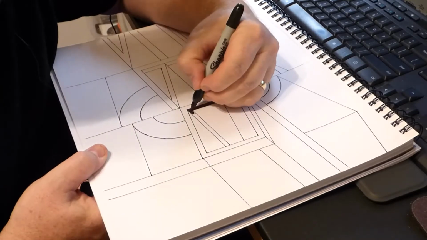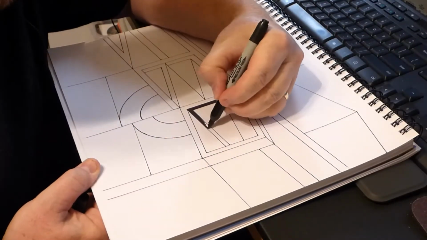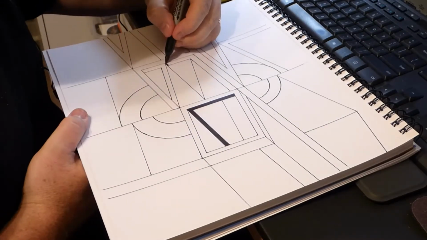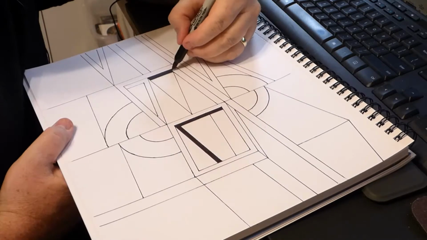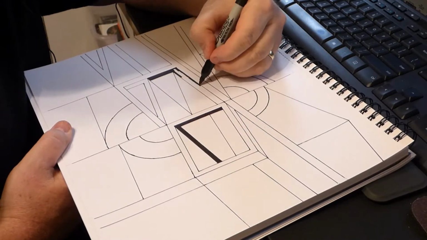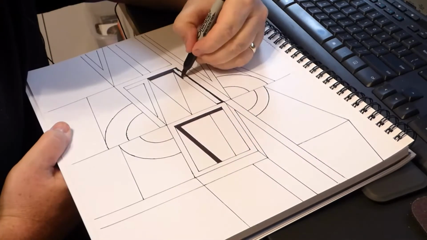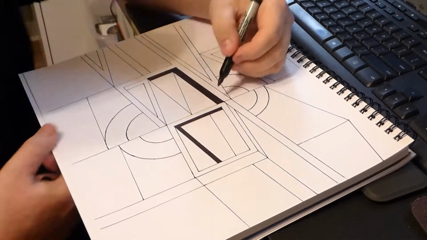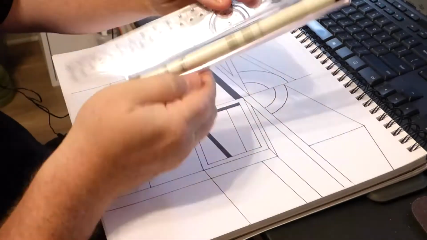So now you see me filling in some of the lines. I'm not going to do a whole lot of them. I just think it adds a little bit more something. And I do it to a couple more. I don't like to do it a whole lot because, well, I don't want to drown everything out in black ink.